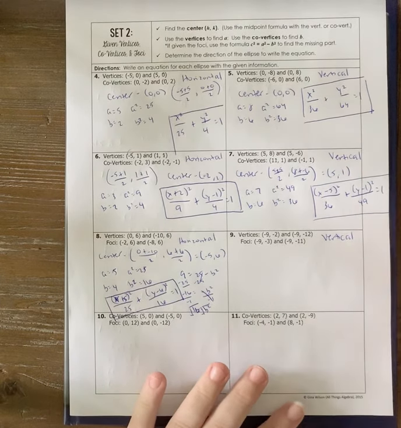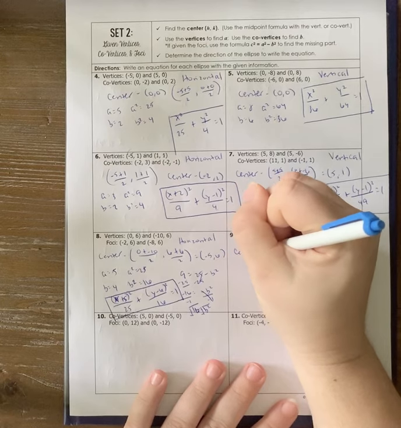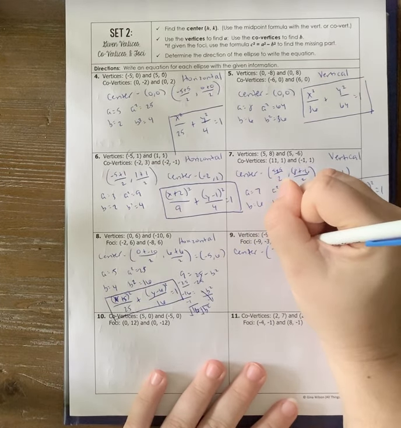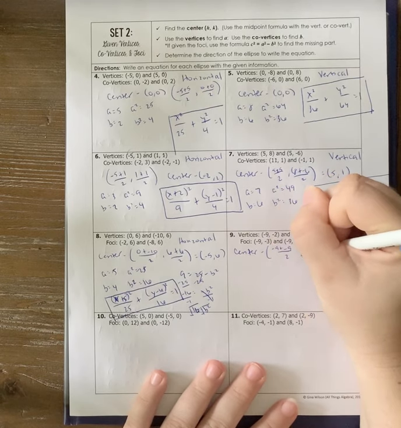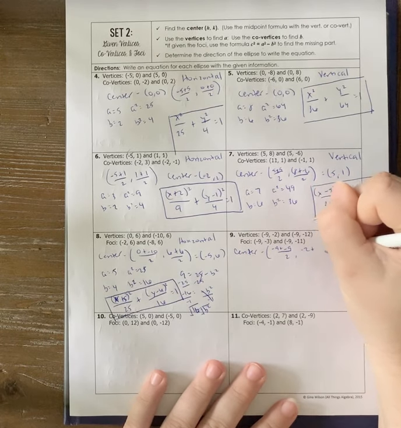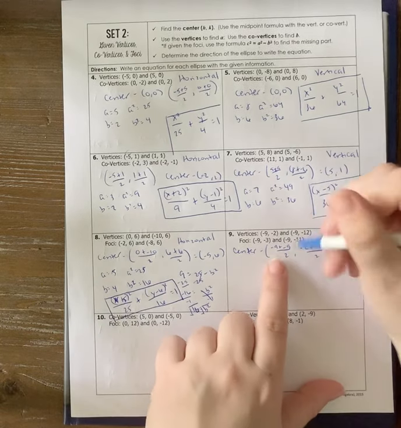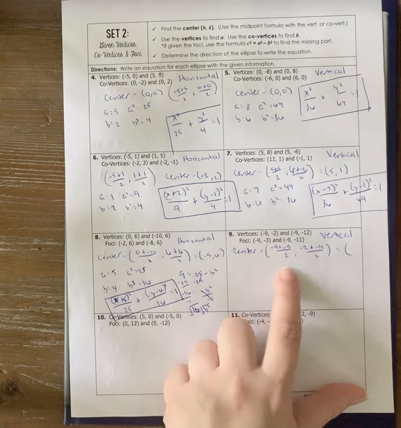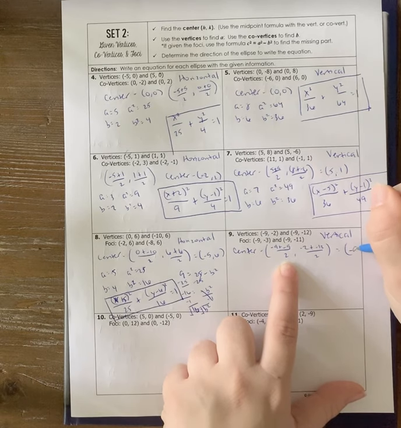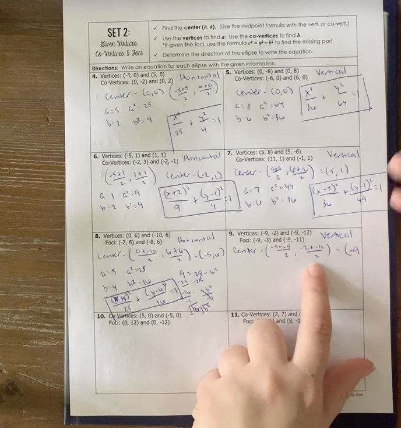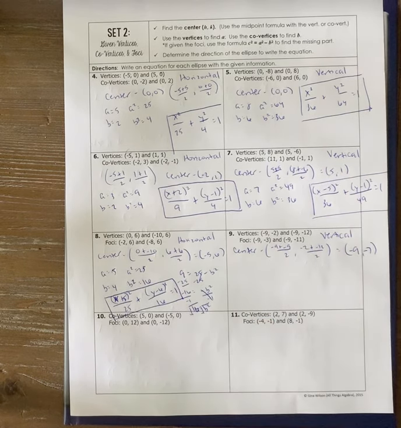Okay. So to find our center, we have -9 plus -9 divided by 2, and then -2 plus -12 divided by 2. So our center, -9 plus -9 is -18. -18 divided by 2 is -9. -2 plus -12 is -14. -14 divided by 2 is -7. So our center is (-9, -7).